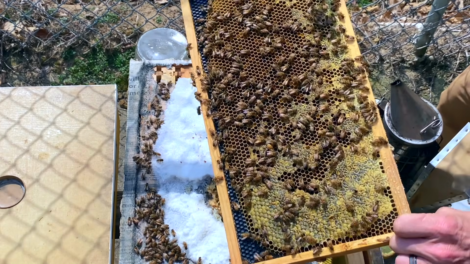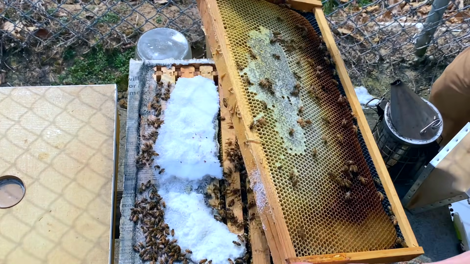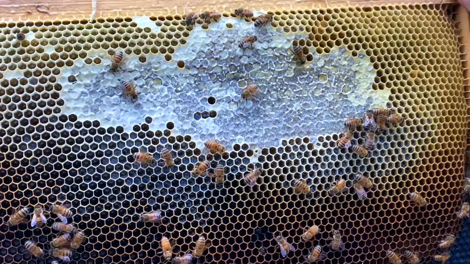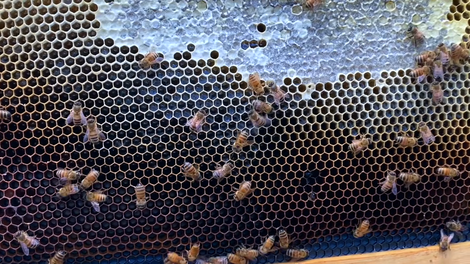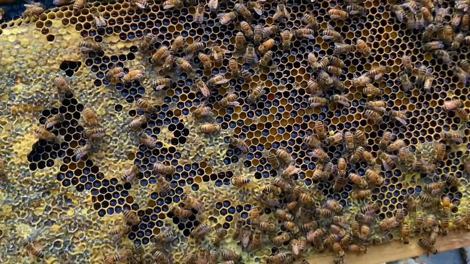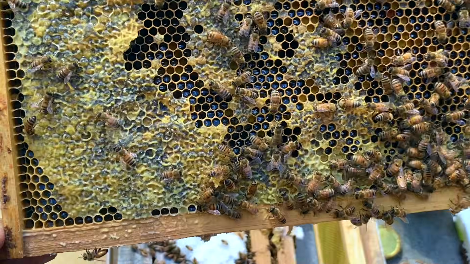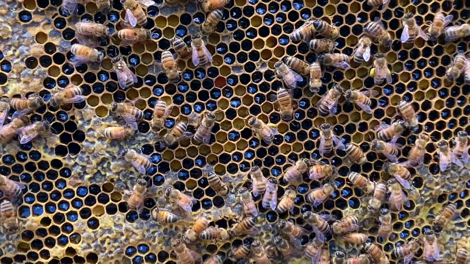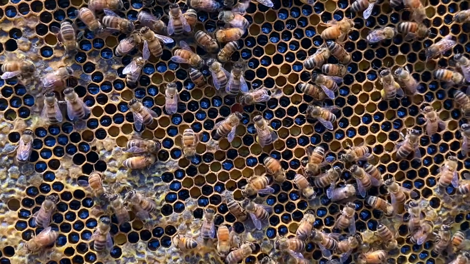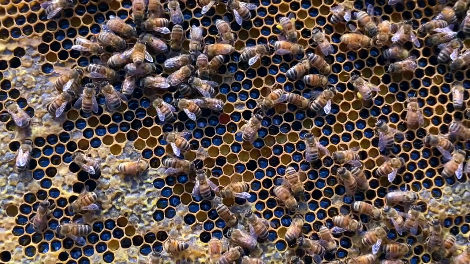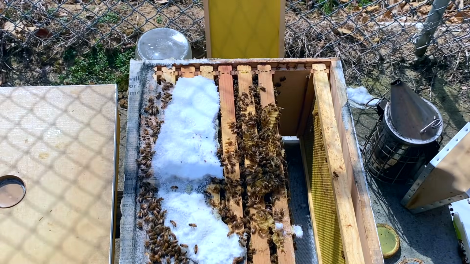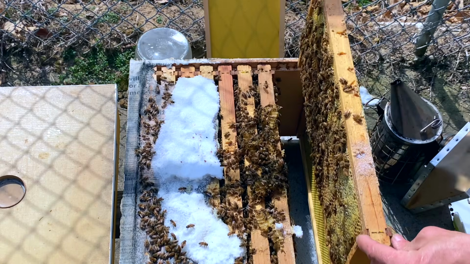That is a heavy frame. They came through with resources. All right, so capped honey. Everything else around that is open nectar. This is a heavy frame. On this side, they've got a lot of capped honey, and they've filled in the area there with open nectar that's incoming right now, likely from maple, and then maple pollen around it. Usually pollen like this indicates that the next frame is going to have brood on it.